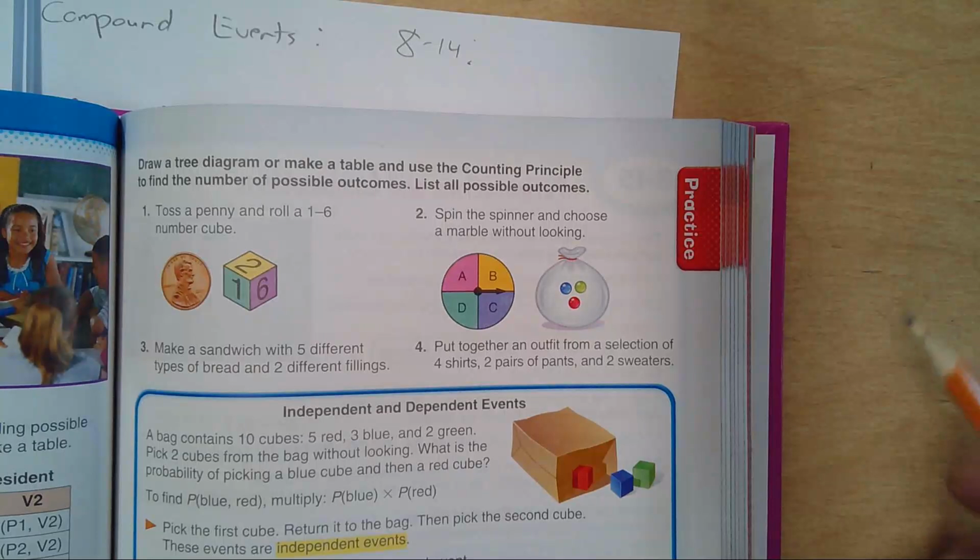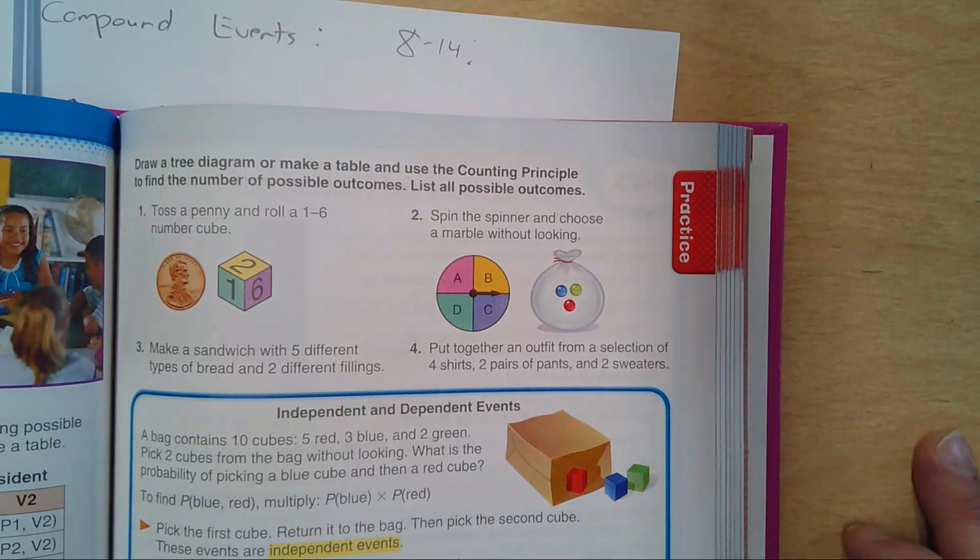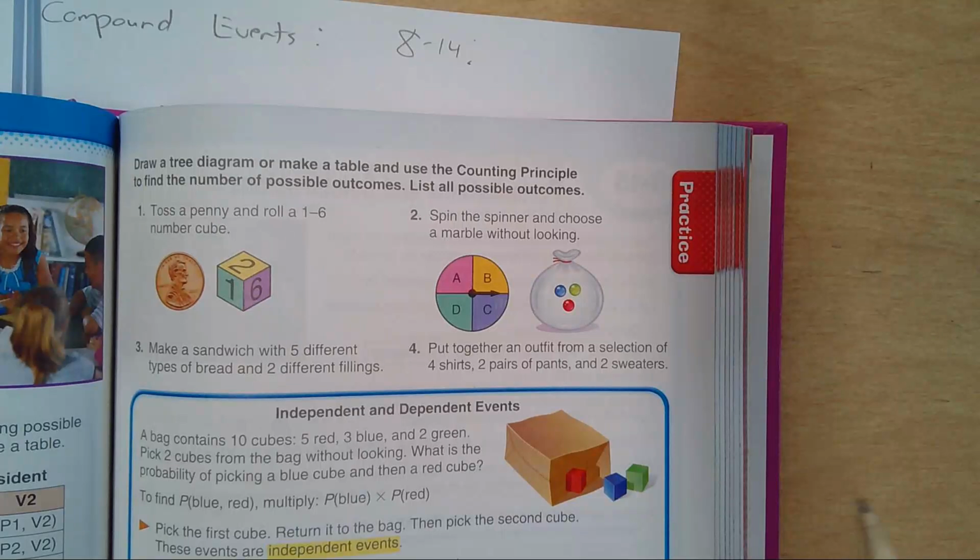So compound events deal with the probability of an event, but there'll be two or more events. We're really only going to focus on two, not three. We don't need to get too crazy with it in 6th grade, but the word compound usually means multiple, more than one event.